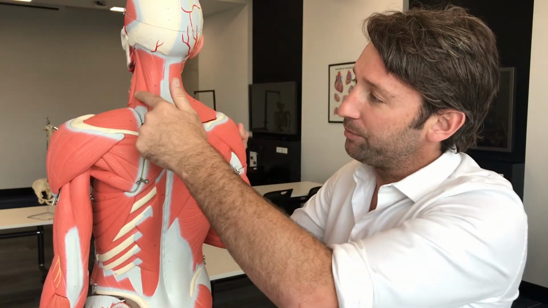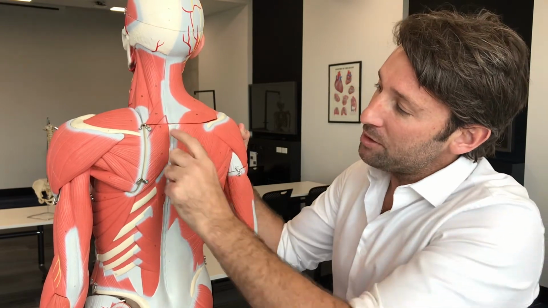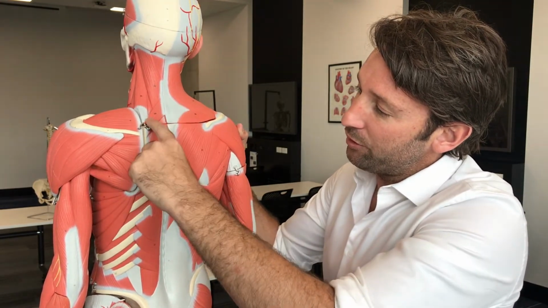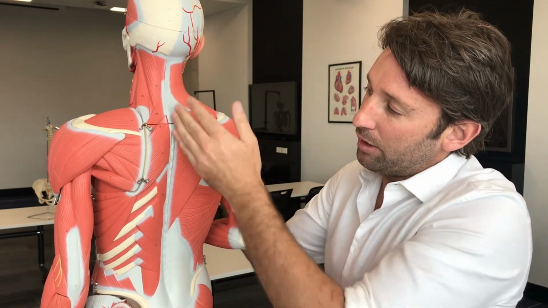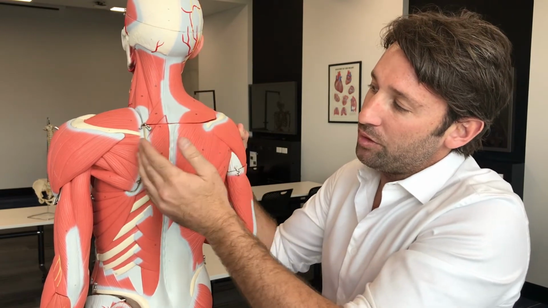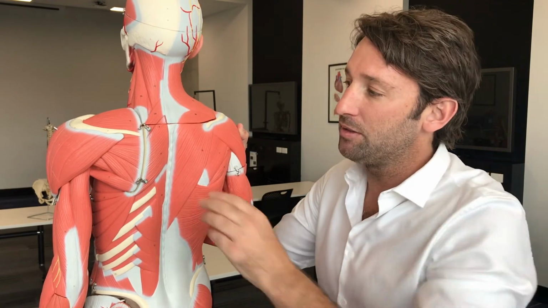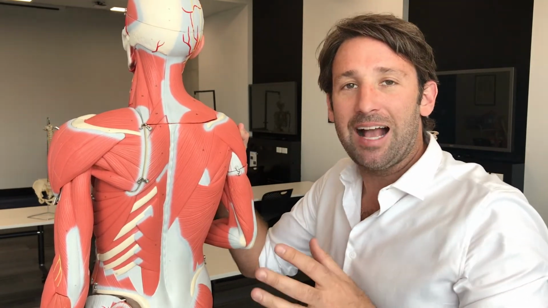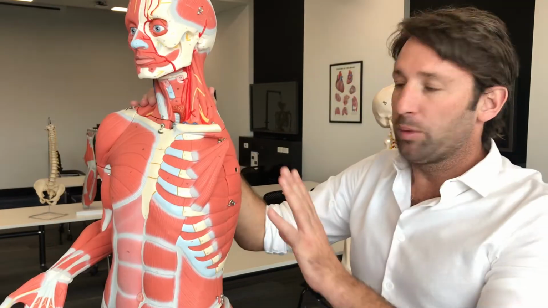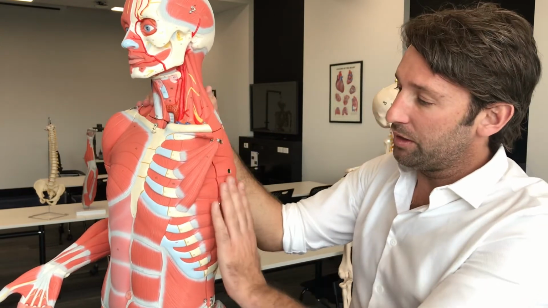We've got our rhomboids, which are these two sections down through here, attaching the thoracic vertebrae to the scapula. A lot more fibers than the central portion of the trapezius, so the rhomboids are actually the agonist in shoulder retraction. So we've got the serratus anterior here on the side of the body.